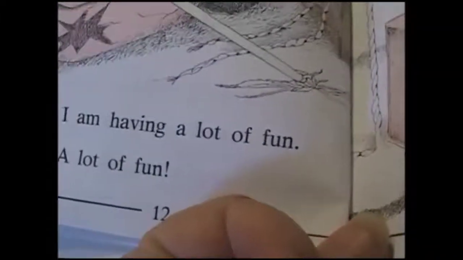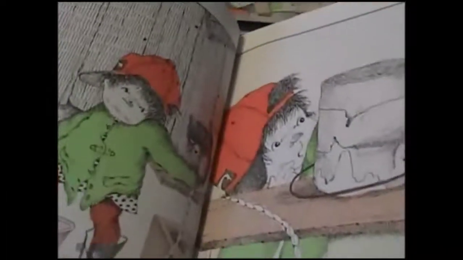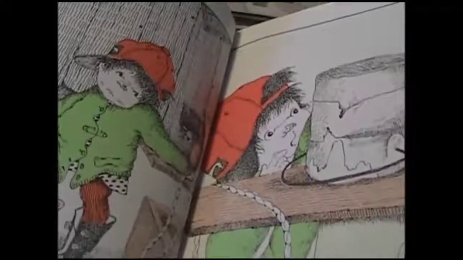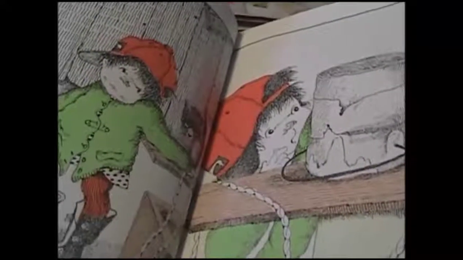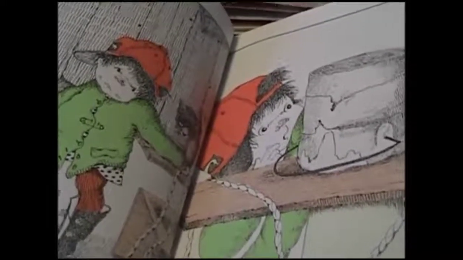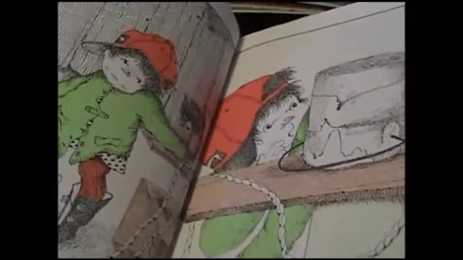I am having a lot of fun. A lot of fun. But look at his face. Does he look like he's having that much fun? Why not? Because Stanley isn't there. He misses his best friend.